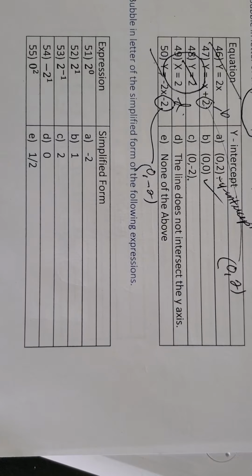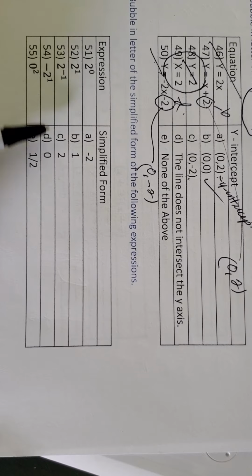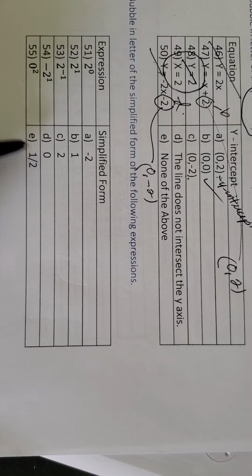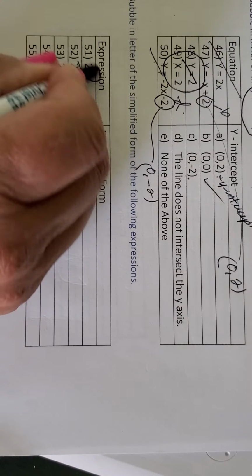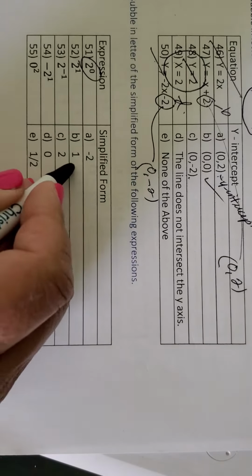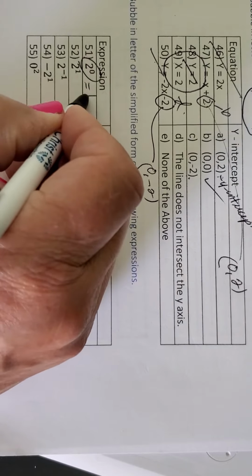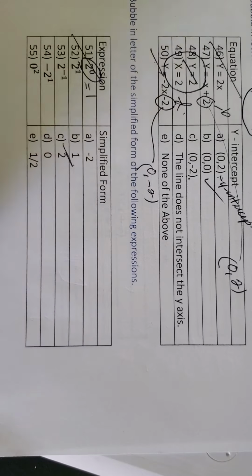I believe this time I'm going to do problems 51 all the way through 60. Let me see if I can do that. They're giving you an expression and they're giving you a simplified form. We already learned in class that anything to the 0 power is 1. So this is equal to 1. The answer is this one. I'm done with this problem.